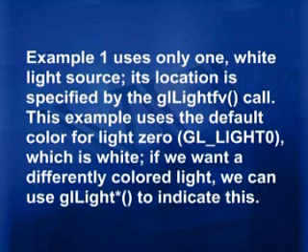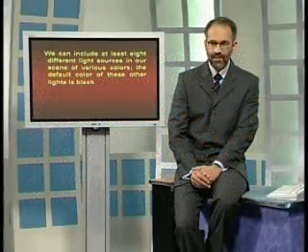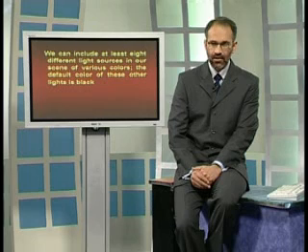If we want to have a different colored light, then we can use GL light or its variations to indicate that. So for the moment, we'll be using only one light source, and that too would be a white light source. We can include at least 8 different light sources in our scene of various colors. The default color of these other lights is black.